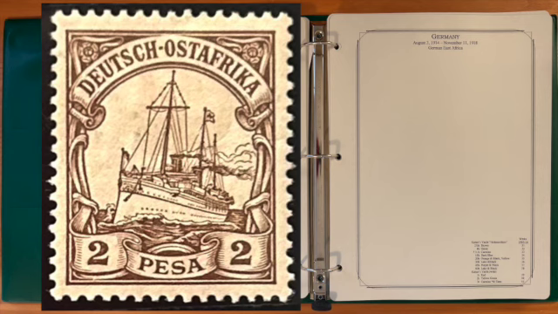Anyway, Germany occupied a number of African and island territories at the start of the war. Nothing unique here, it was something all the empires did at the time. Germany used stamps featuring this ship, the Kaiser's yacht, in many of those territories. We'll see more of these later.